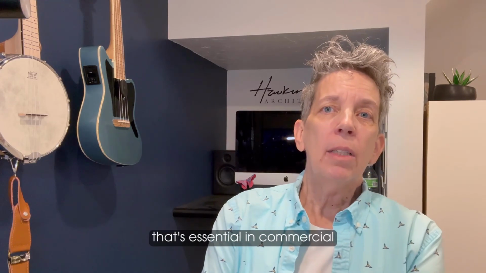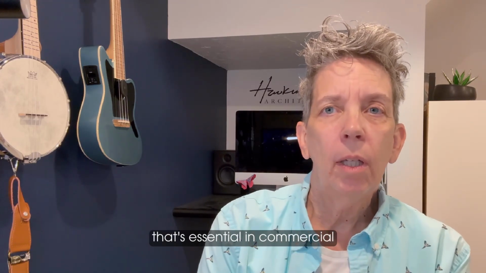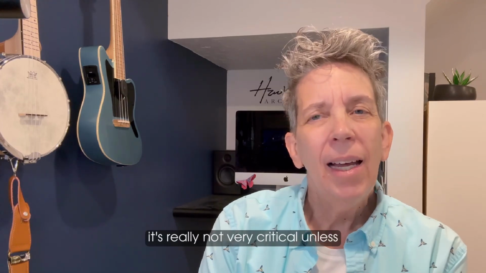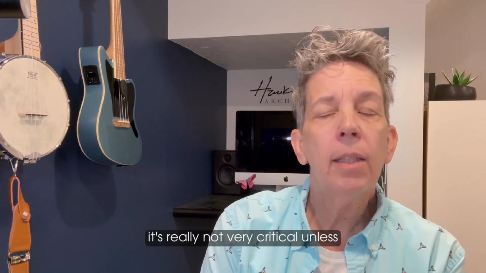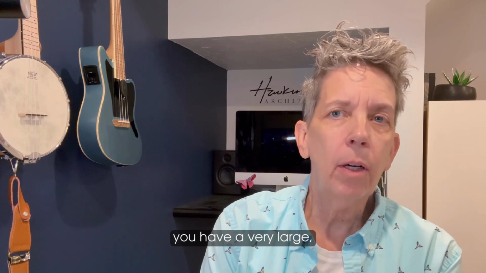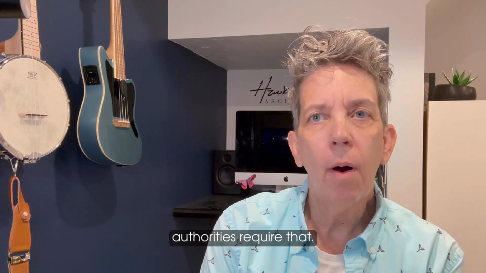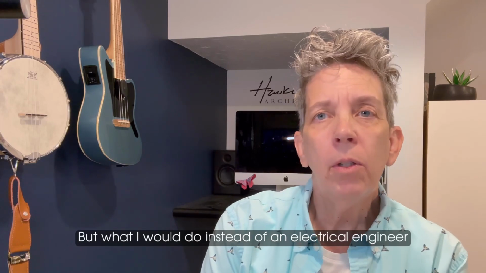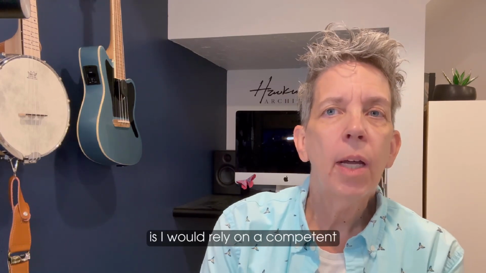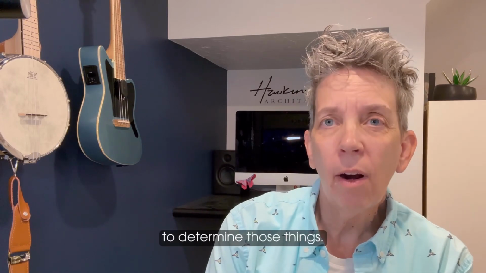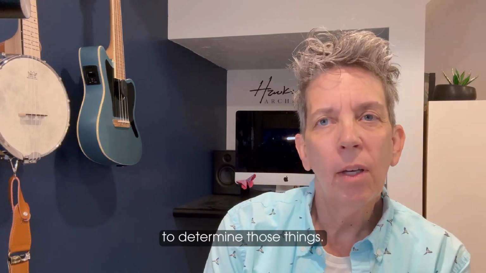And to be honest, that's essential in commercial construction, but in residential construction, it's really not very critical unless you have a very large complex building and your local authorities require that. But what I would do instead of an electrical engineer is rely on a competent electrical contractor to determine those things.